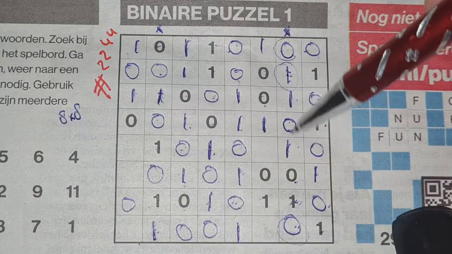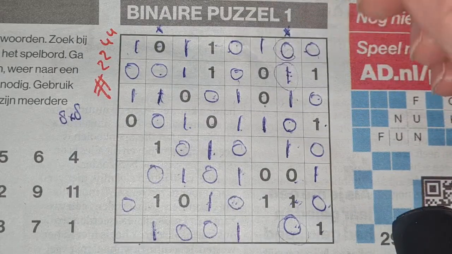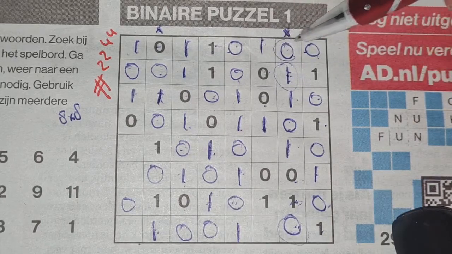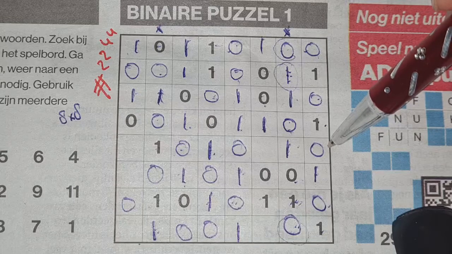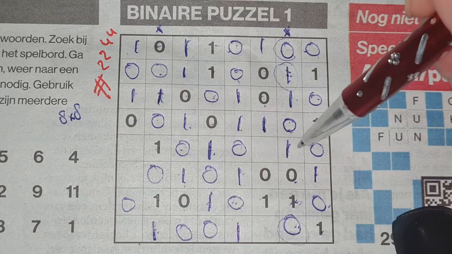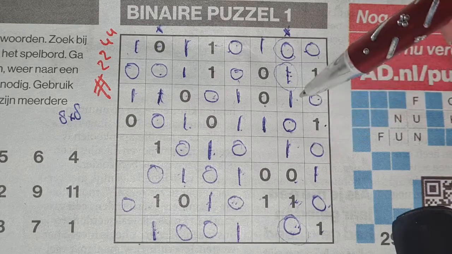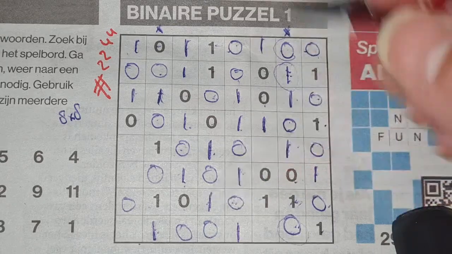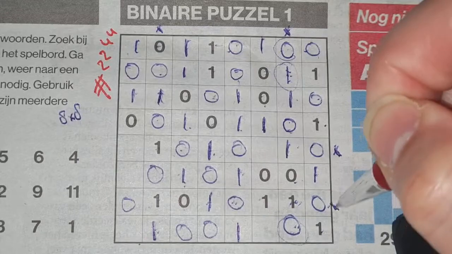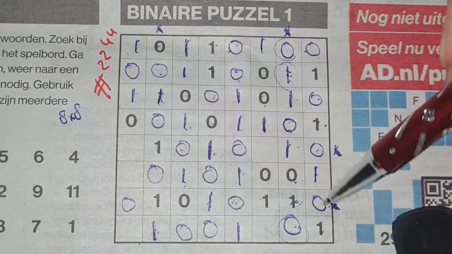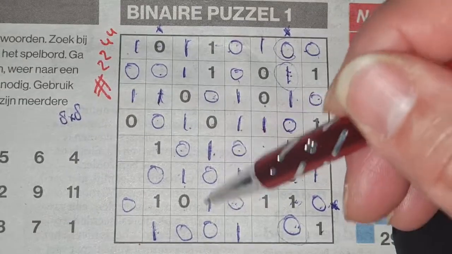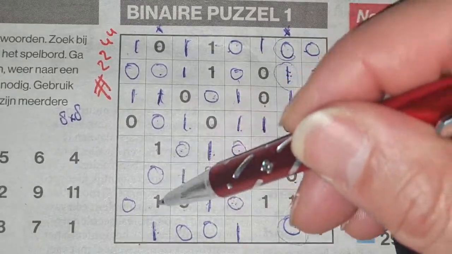Then need to compare again. Let me see 10. 10. Yes, this row and that row. 0011, empty box. 0011, 0011, empty box.